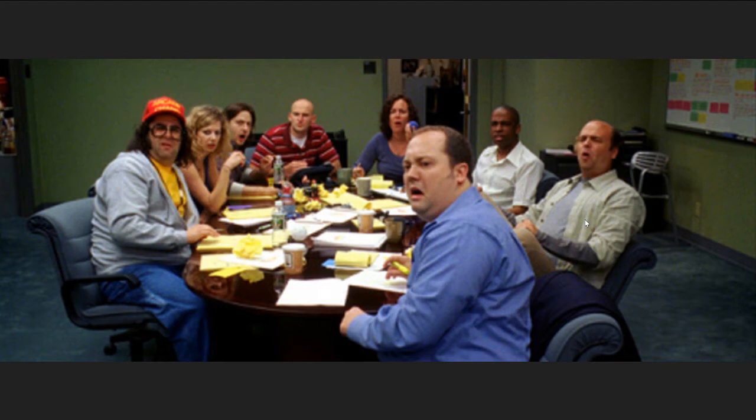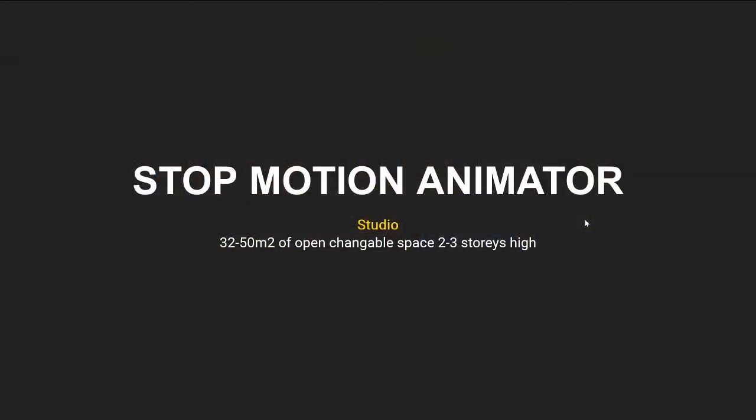Okay? And the last client is a stop motion animator. And that would require 32 to 50 square meters of open, changeable space that's at least 2 to 3 stories high. Okay? And I'm going to show you why that's necessary.